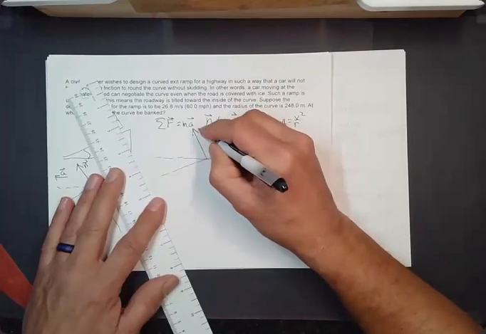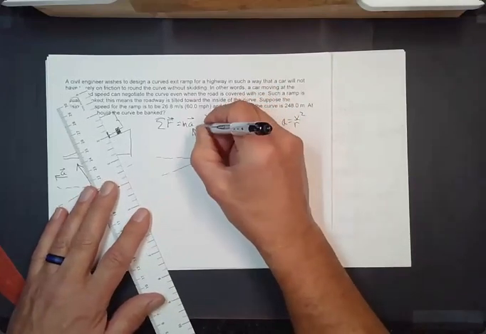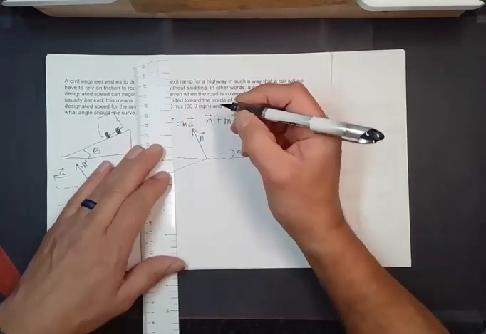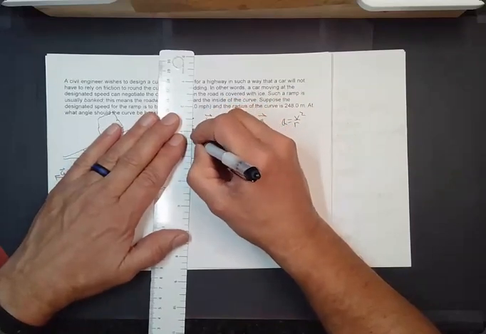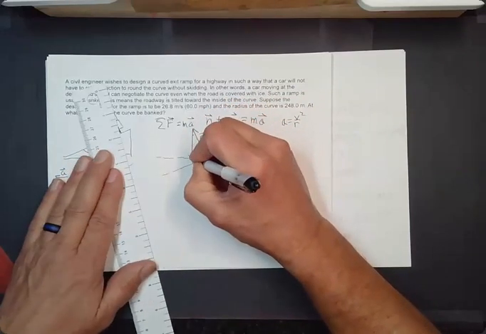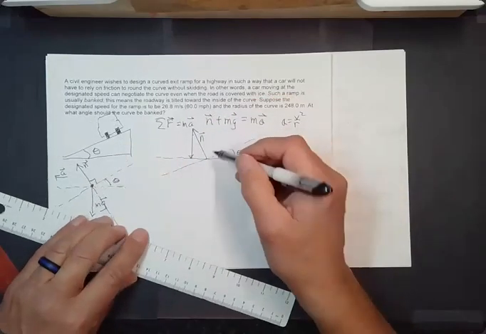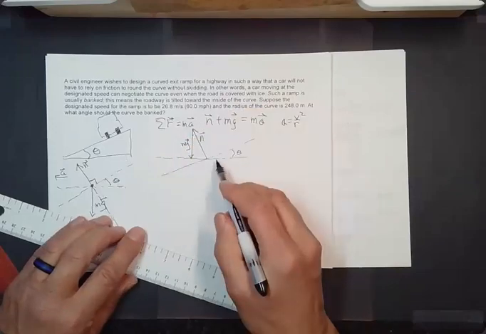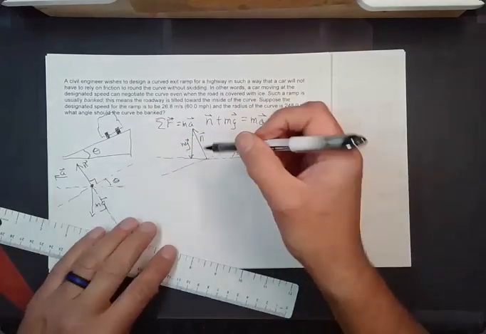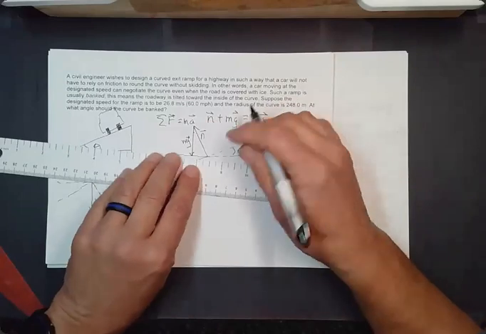So there's N. Then mg points straight down, to a point where this plus mg is going to equal ma, and a is horizontal from that starting point.